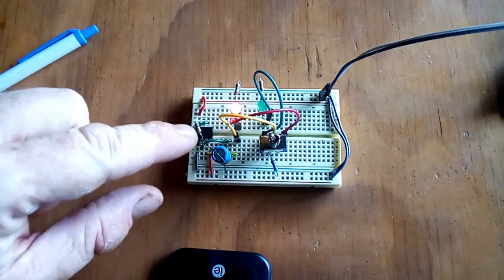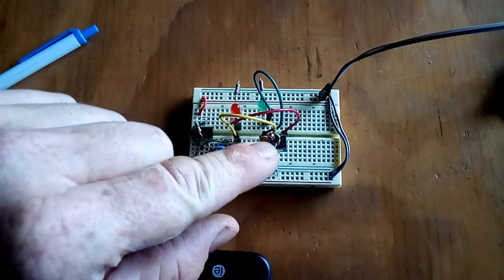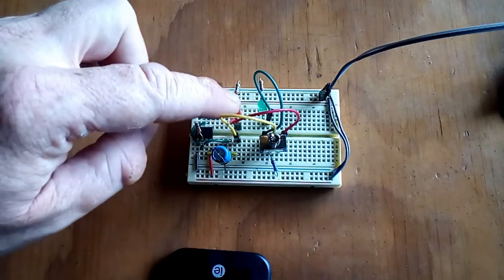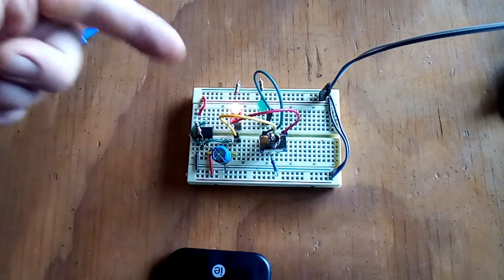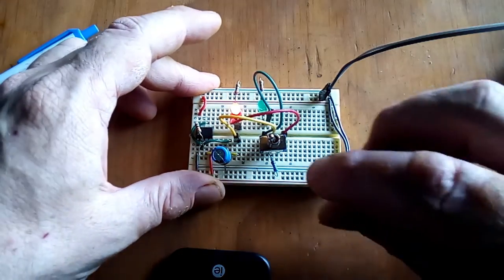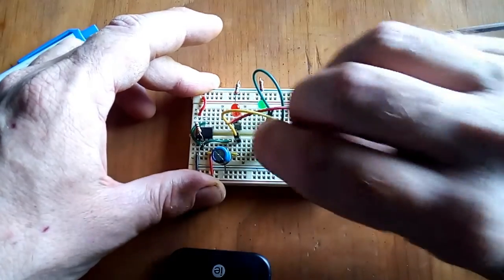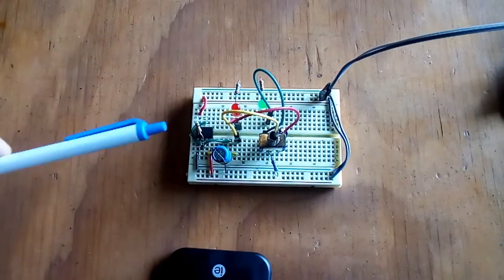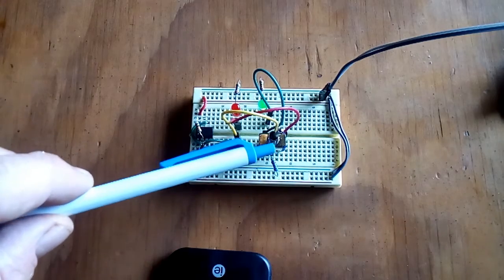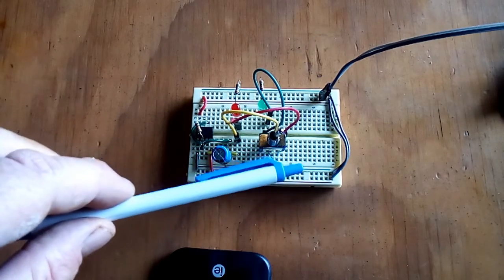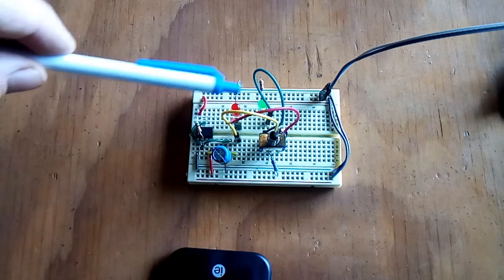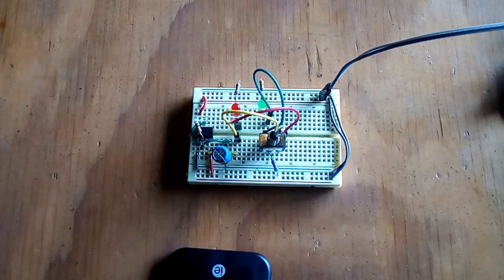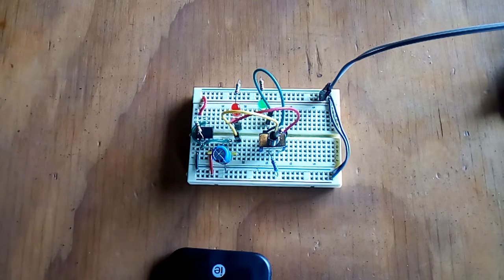So timer and toggle switch pulled left gives us a red when the timer goes high, and both of them are off when the timer goes low. And if I flip the switch, then timer and toggle switch to the right gives us a green when the timer's high, and both of them are off when the timer's low. So that's just a quick trivial example of how working in machine language works.